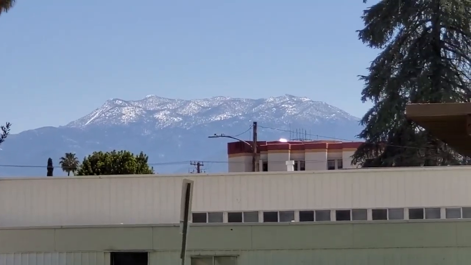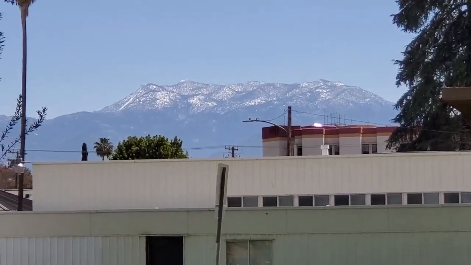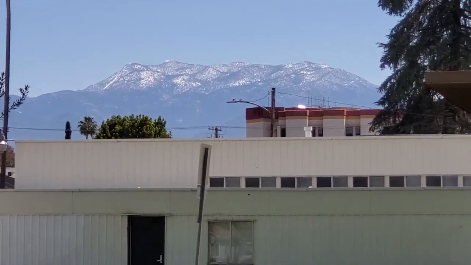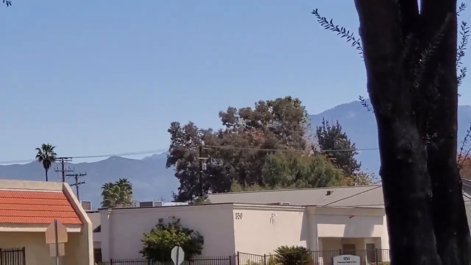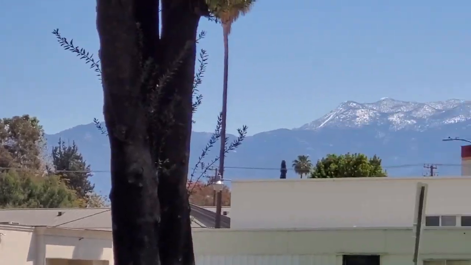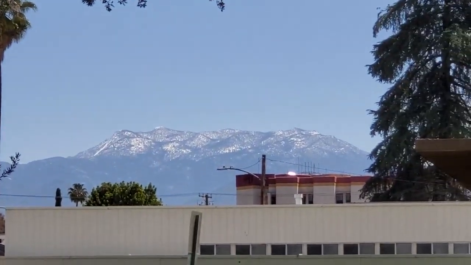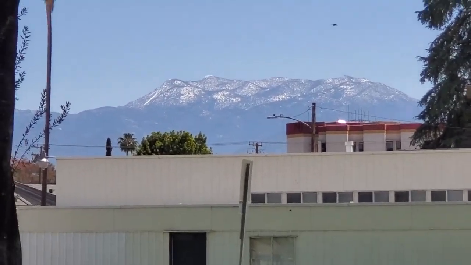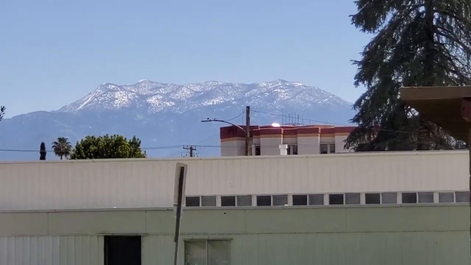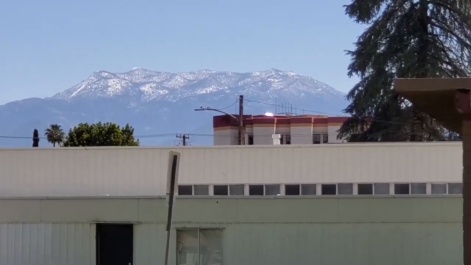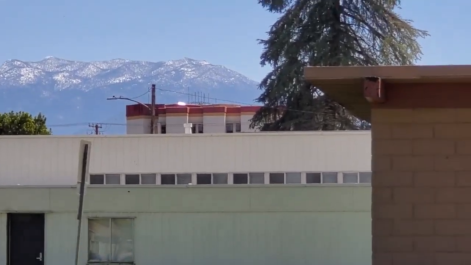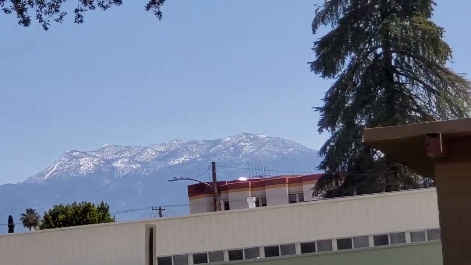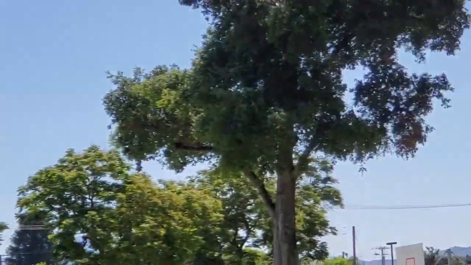What could that be? If you said mountains, you are correct. Way off in the distance, we can see the mountains. And because we were having so much rain 2 weeks ago, we still have some snow on the mountains. How about that? This is kind of a hard one. Let's go over here.